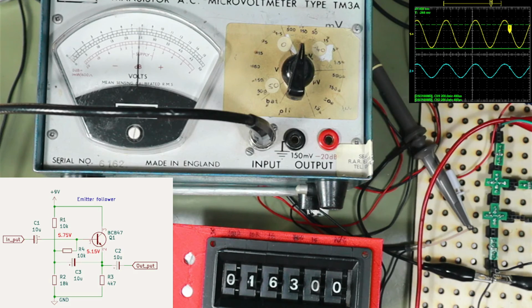And I think we calculated it out, if I can remember. Bear with me for a second. There we go. We calculated the input impedance to be 16.43. So very close. We'll just whip that back out the way again.